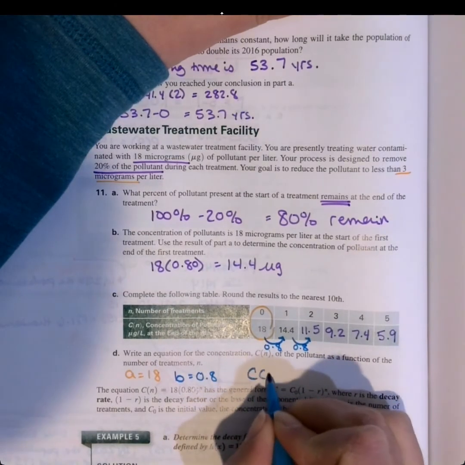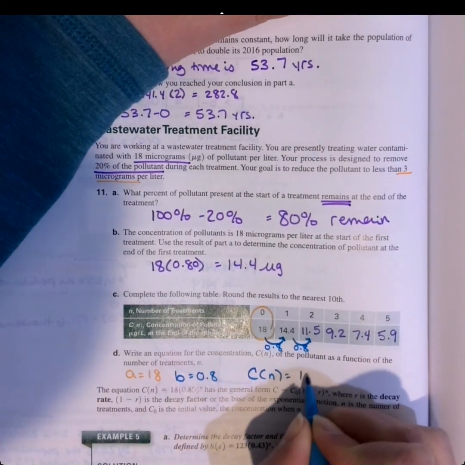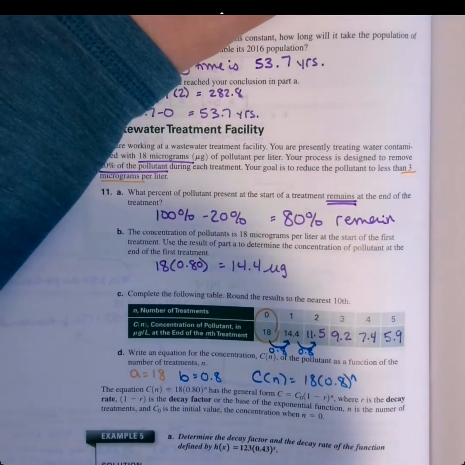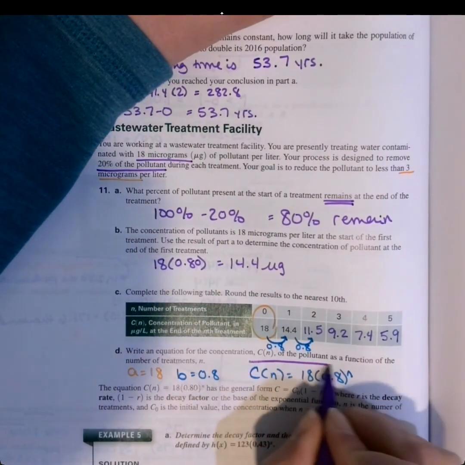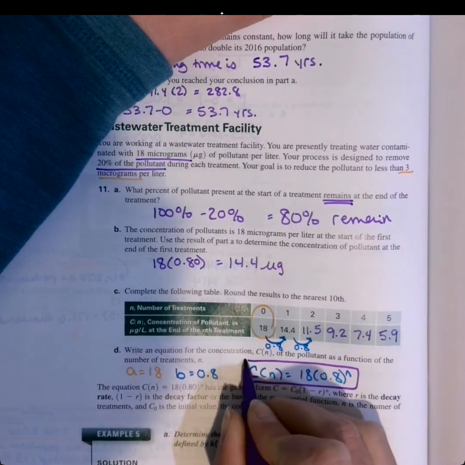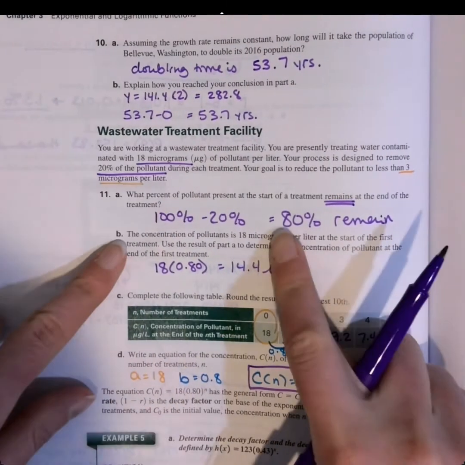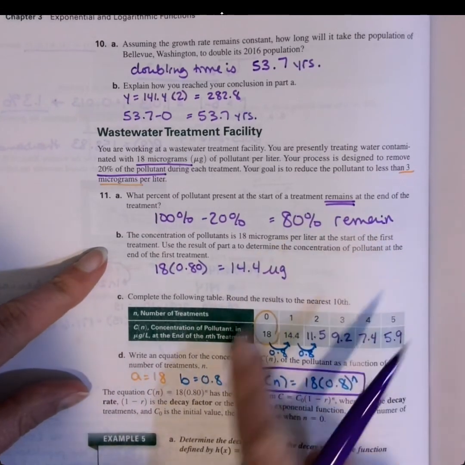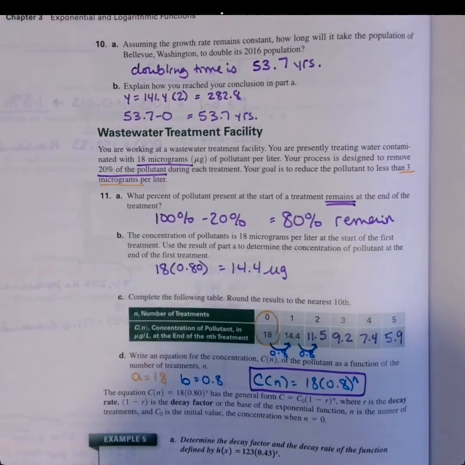C of n as 18 times 0.8 to the n. Now, is anyone surprised that their B value is 0.8 when we had an 80% remaining factor? That is not a surprise right there, hopefully.